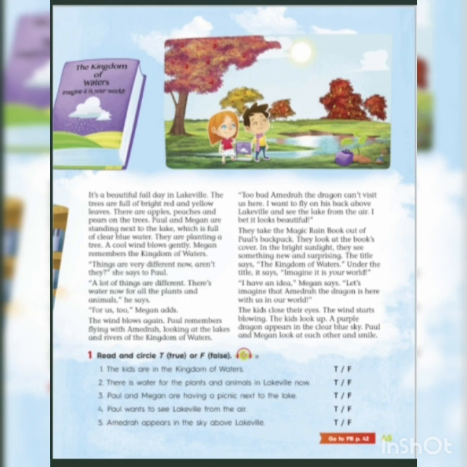Megan remembers the kingdom of waters. "Things are very different now, aren't they?" she says to Paul. "A lot of things are different. There's water now for all the plants and animals," he says. "For us too," Megan adds. The wind blows again. Paul remembers flying with Amedra, looking at the lakes and rivers of the kingdom of waters. "Too bad Amedra the dragon can't visit us here. I want to fly on his back above Lakeville and see the lake from the air. I bet it looks beautiful."